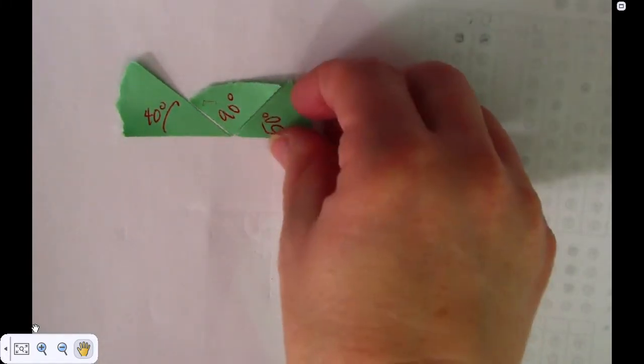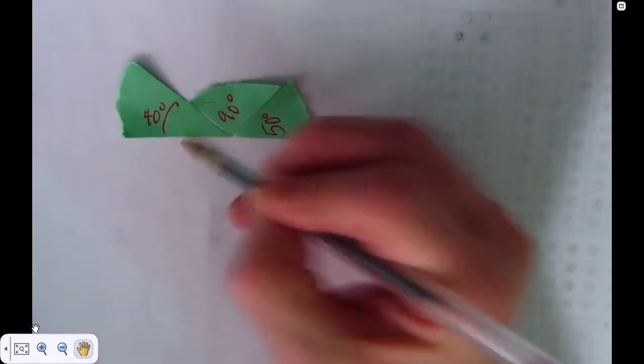Okay, so what I'm going to do is I'm going to tear these off, these angles, and watch. Do you notice what they make? They make a straight line across here, 180 degrees. Y'all see it? So from here all the way over there makes 180, half a circle.